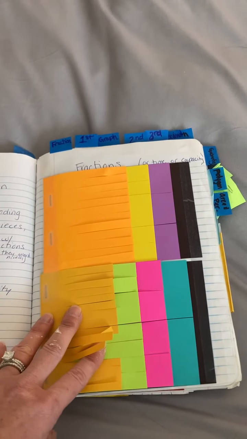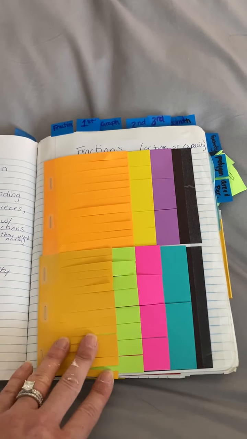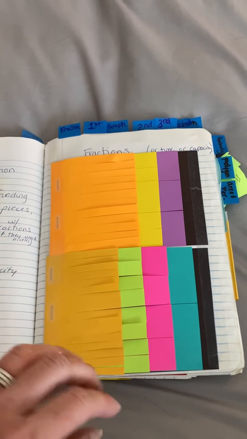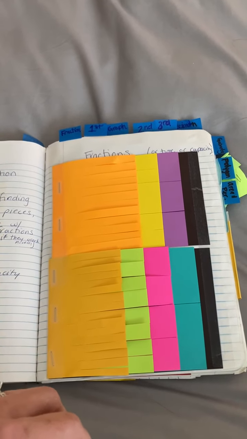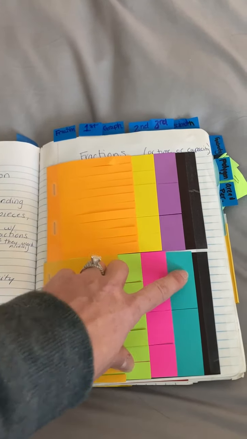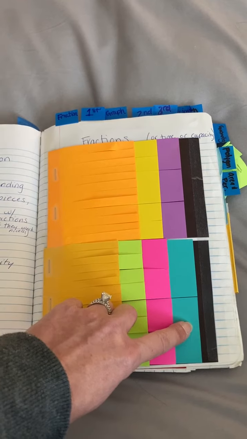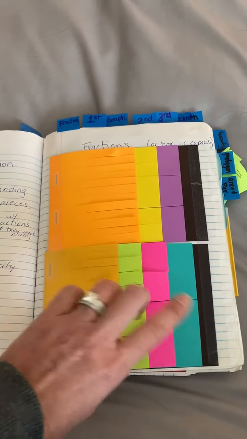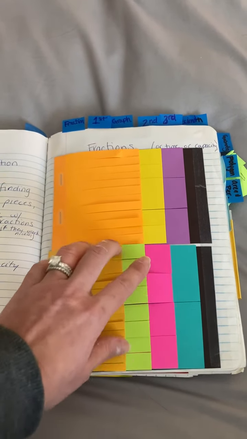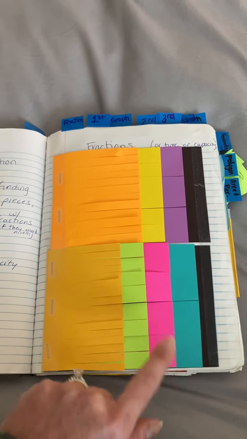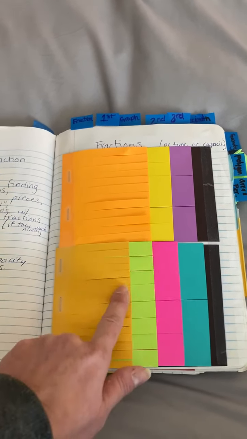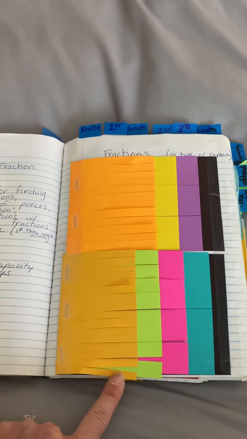One of the 8 mathematical practices is attend to precision, and fractions is one of those where you really want them to attend to precision too, because if these got really off, they wouldn't be able to visualize exactly what half of this whole is, if that makes sense. So then the next line is fourths. You can see it's cut into 4 equal pieces. Then eighths, and then 16ths.